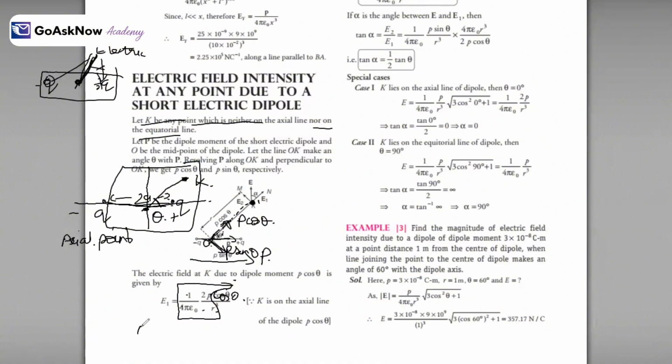So it will become E, yeah, just a second, E1. Okay, we have denoted it by E1. So it will be K into 2 P cos theta upon r cube, not P only, because the component P cos theta is acting as axial for this K point. This is the first electric field, and we have denoted it by E1.